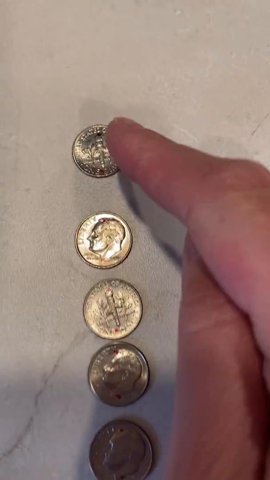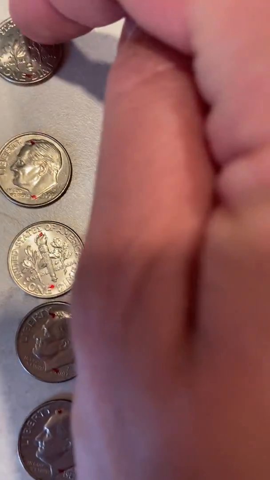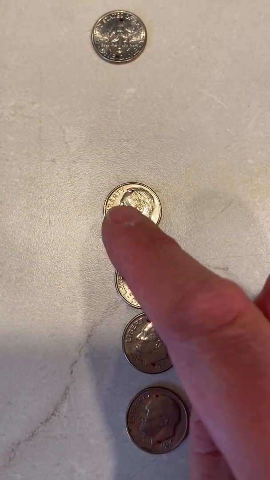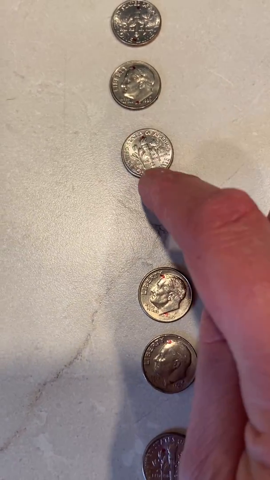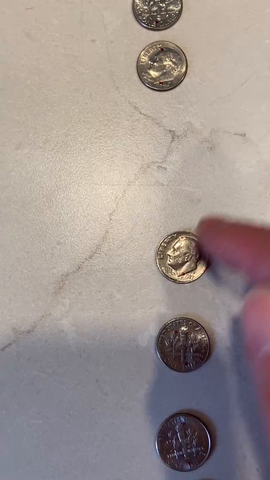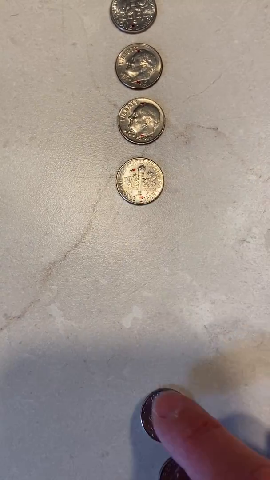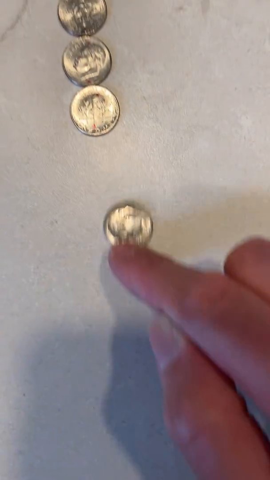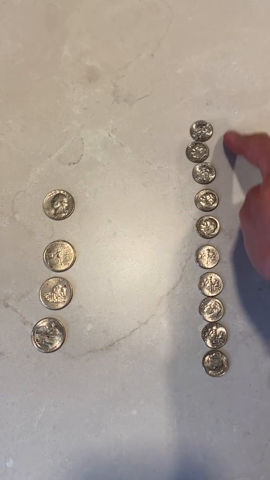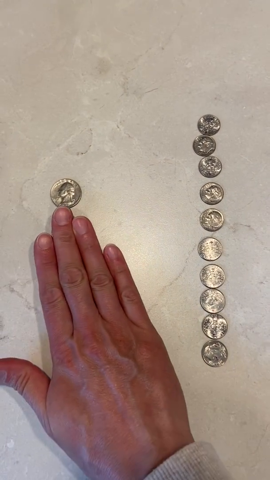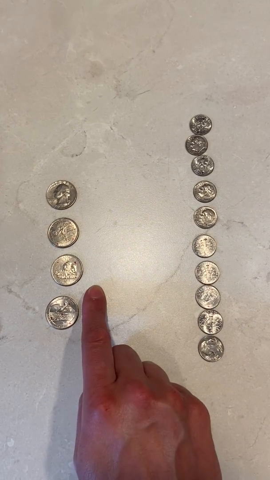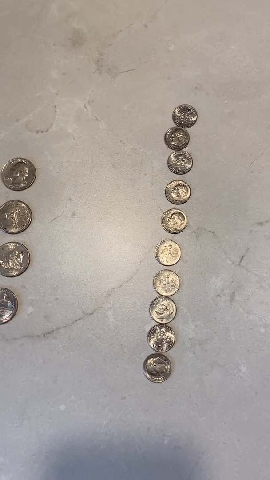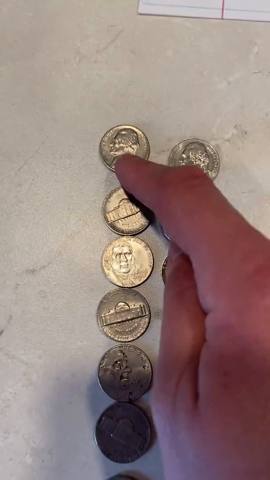As I put my touch points on my dimes, did you notice? I have 2 touch points on each dime. That's because every dime is worth 10 cents. So I go 5, 10, 15, 20, 25, 30, 35, 40, 45, 50, 55, 60, 65, 70, 75, 80, 85, 90, 95, 100. Look at how many more dimes I need than quarters to make a dollar. I only need 4 quarters to make a dollar. I need 10 dimes.